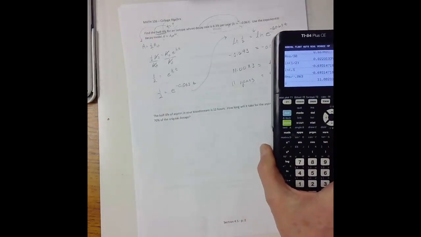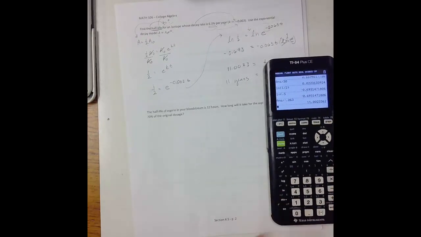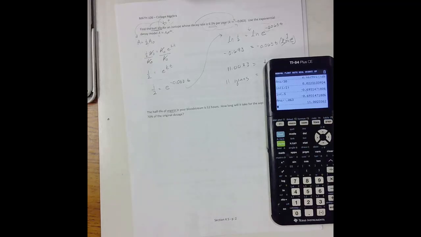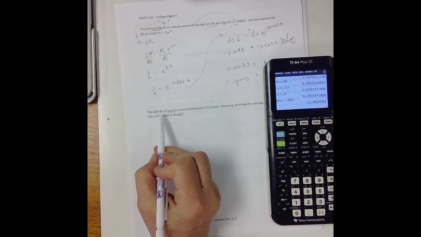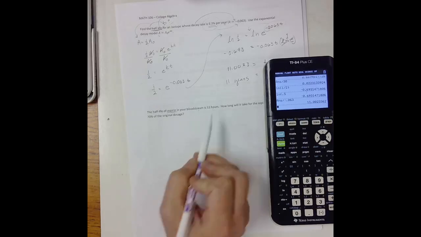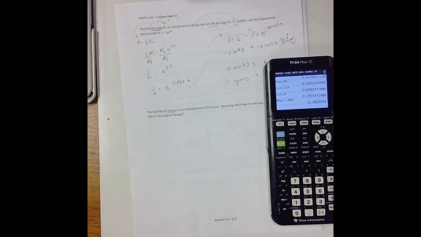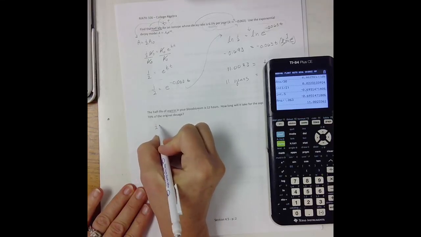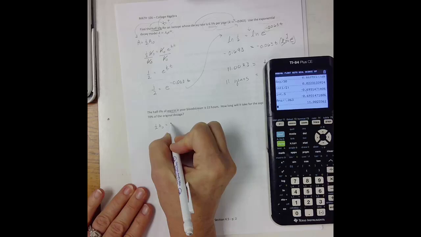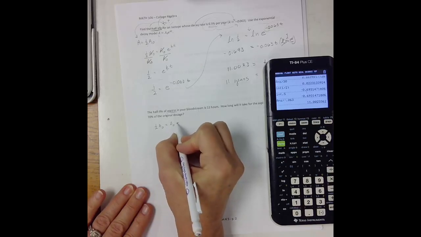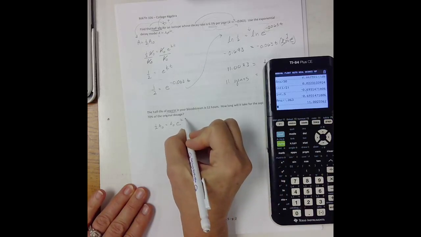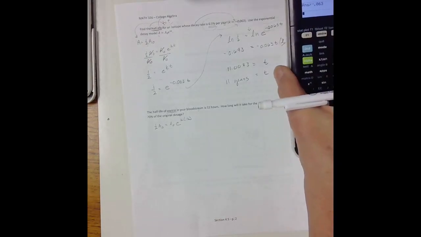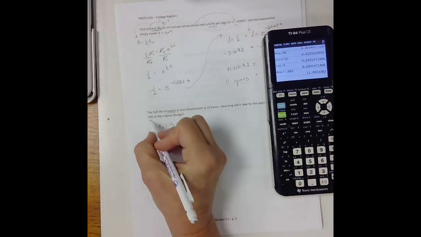that? Okay, so the next one is going to be when I take an aspirin, or some kind of medicine. They gave us that the half-life of that aspirin in our bloodstream is about 12 hours. So in this case, I know that I'm going to go a half-life, so it's going to be 1/2 of A sub naught is equal to A sub naught times e to the K times the 12 hours. How long will it take the aspirin to decay to 70% of the original dosage?